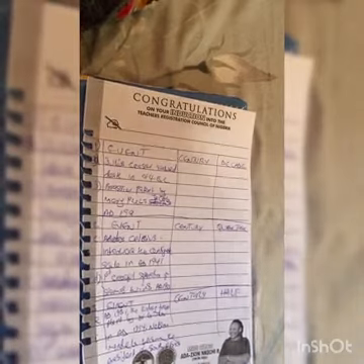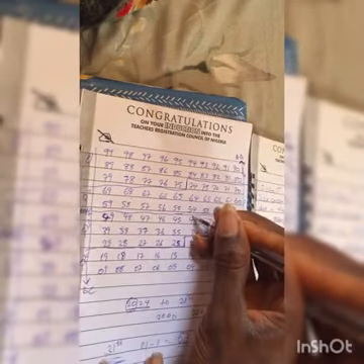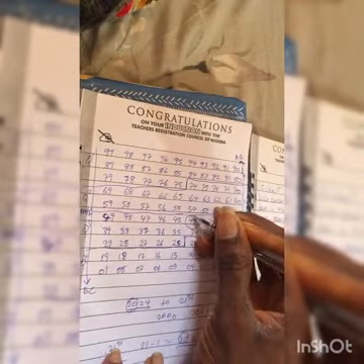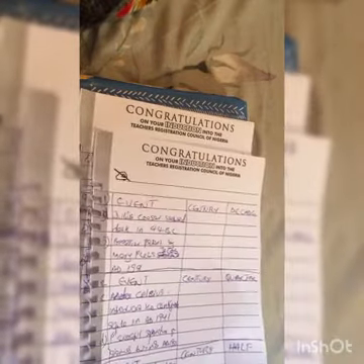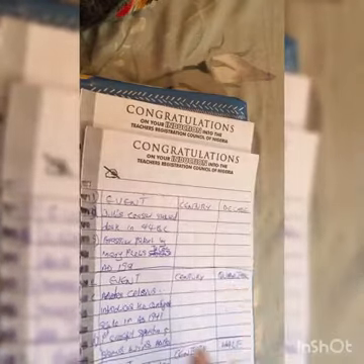So the first question says Julius Caesar was stabbed to death in 44 BC. Since it's talking about Julius Caesar being stabbed to death in 44 BC, we will go to our table and look for where 44 appeared. 44 is here. So I circle 44. And then the question says the century and the decade. So since the question is talking about century and decade, what am I going to do?